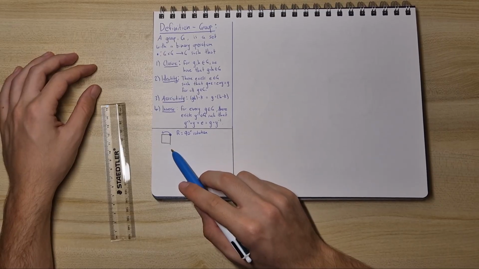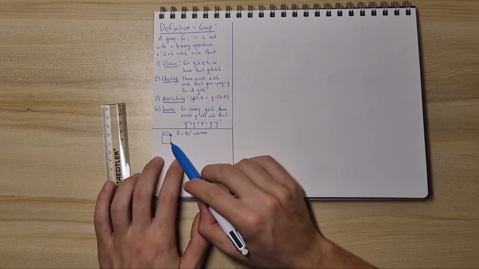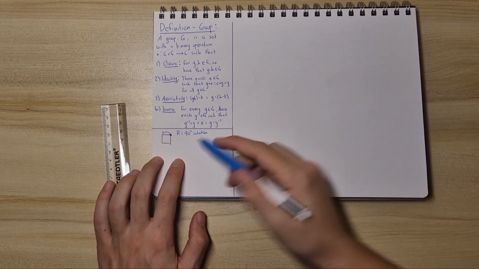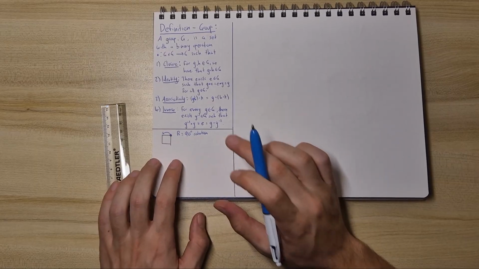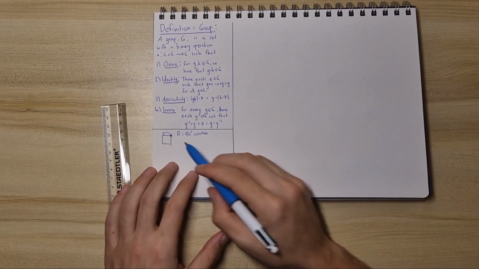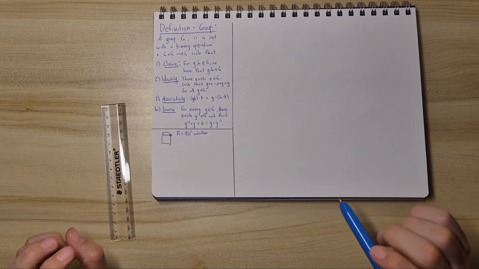Okay, so I've drawn a little square here. I hope that shows up on camera. Basically, what I've shown is that we can have a square and we can rotate it by 90 degrees, and that's a 90-degree rotation. That's just what this arrow is meant to depict. I'm going to name the action of a 90-degree rotation R. So whenever you see R, this means rotate by 90 degrees.